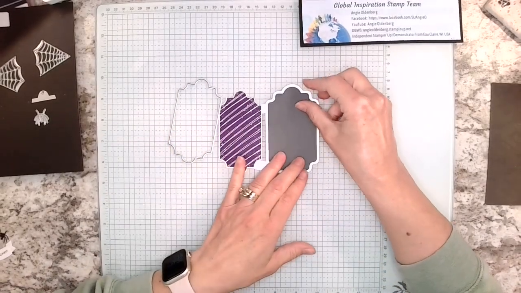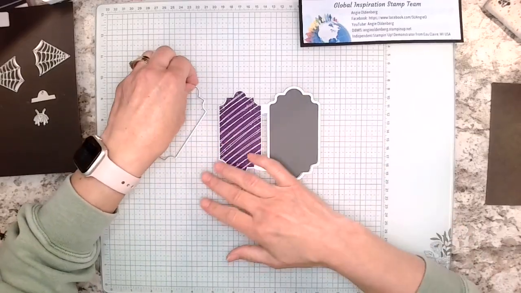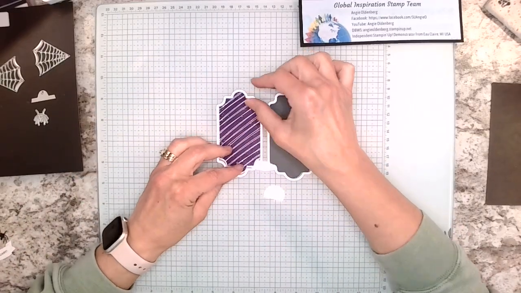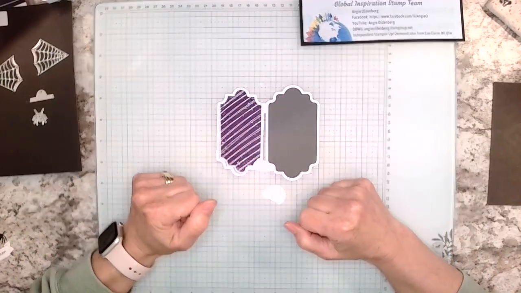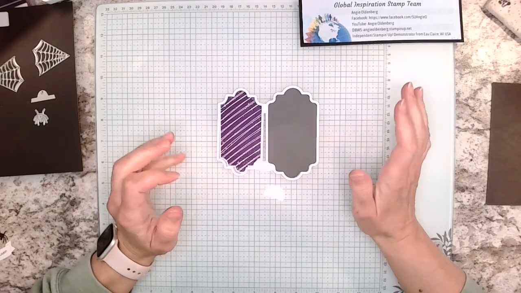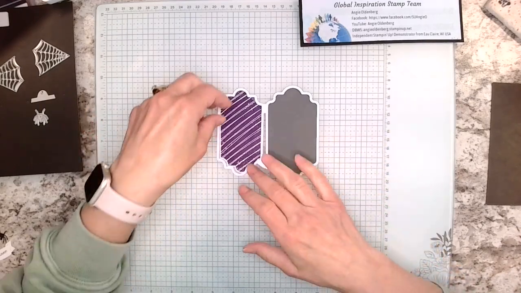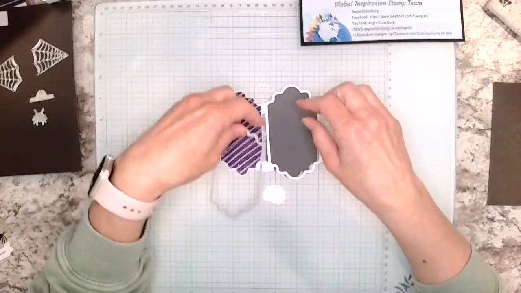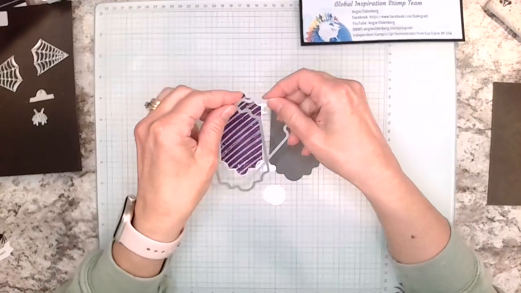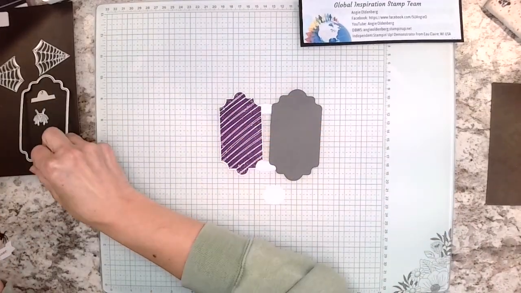The nice part about this set is these layer right on top of each other, so you can do a nice layering look for a card or a banner or whatever you would want to use it for. Has that nice framed edge around there.